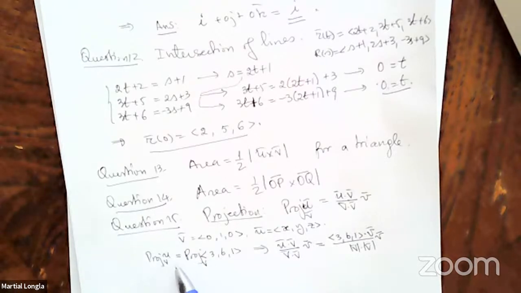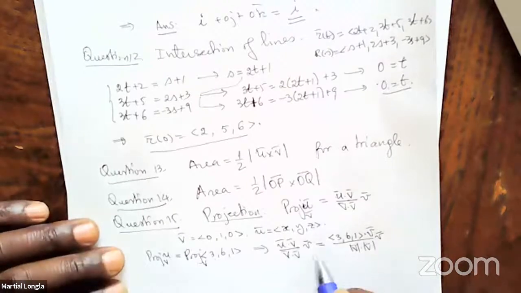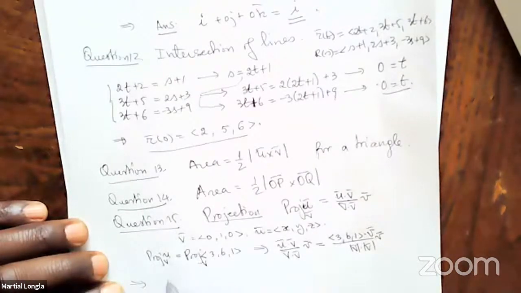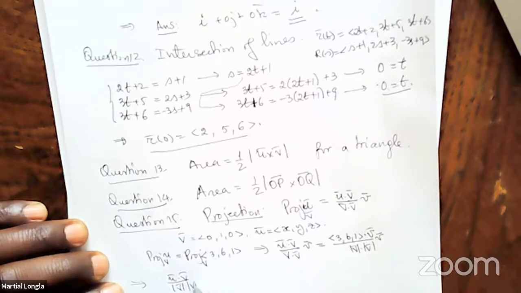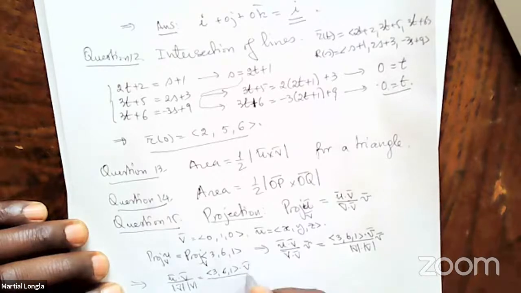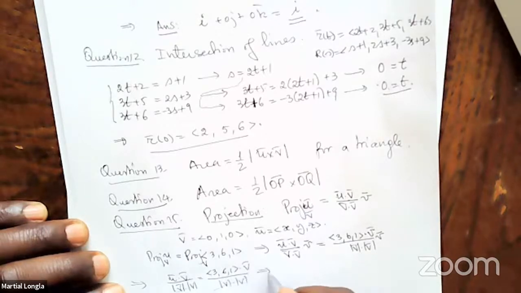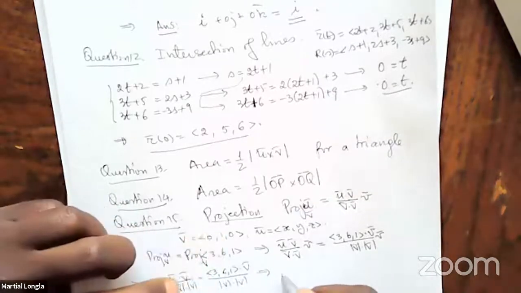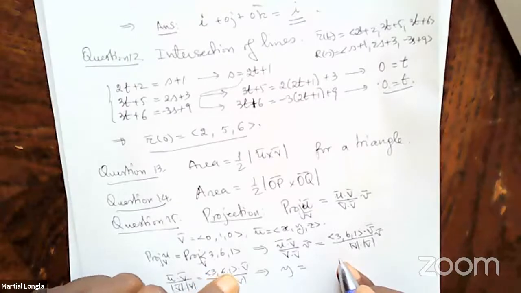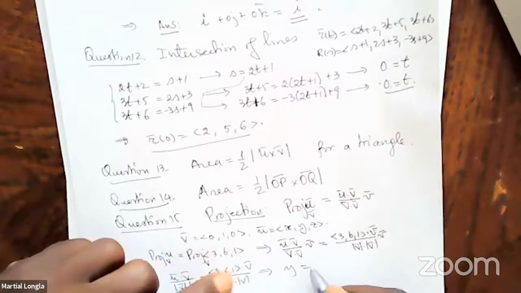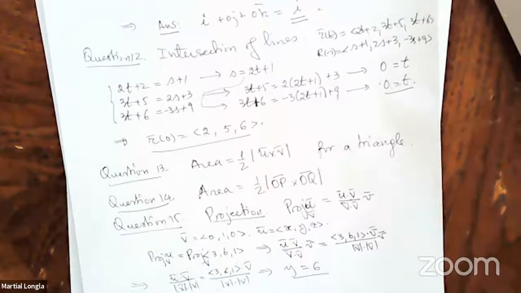You want this projection to be equal to that projection, which means because the two v's are the same, you want u dot v over the magnitude of v equals 3, 6, 1 dot v over the magnitude of v, and these cancel. u dot v is y, and 3, 6, 1 dot v is 6. So that's it.